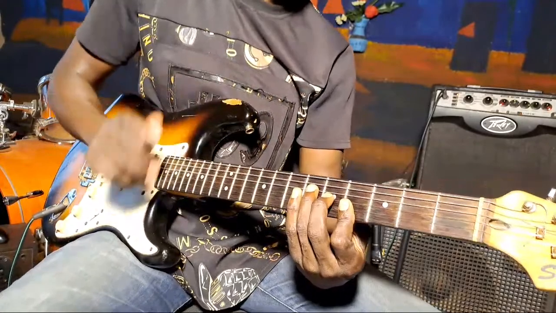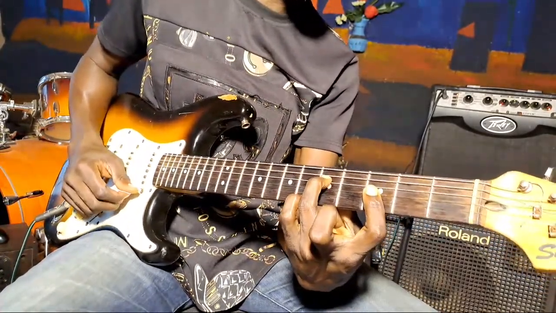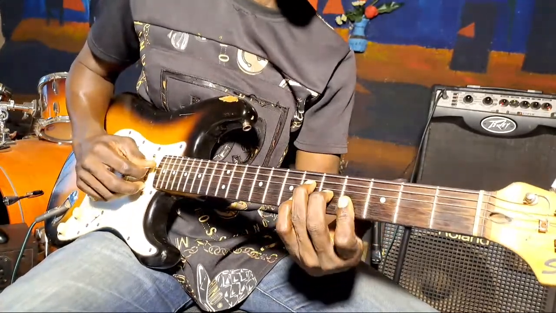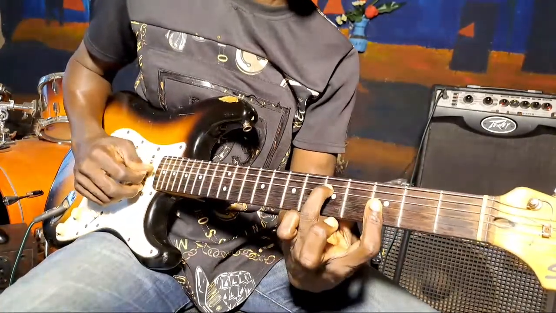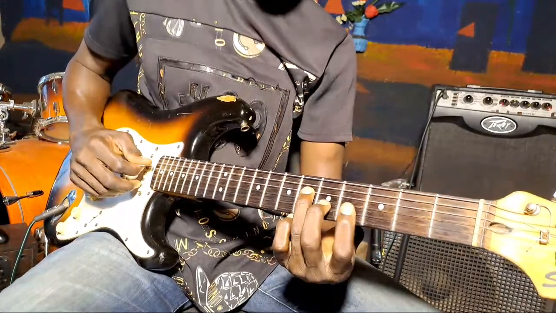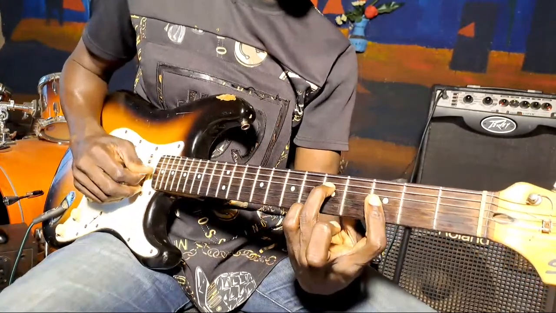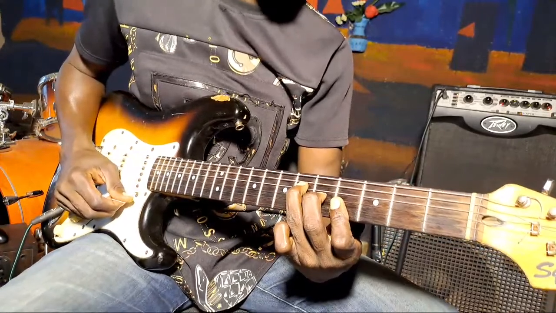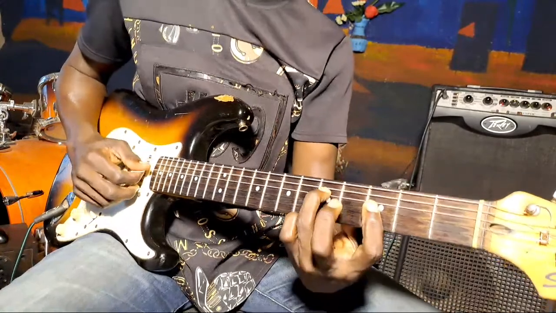Unless maybe you want to rest. If you want to rest on the other note, you have to rest on the G minor. So it's still called G minor and G sharp major. You move to G minor, G sharp major, G minor. That is G sharp major. So we are playing G sharp major, G minor.